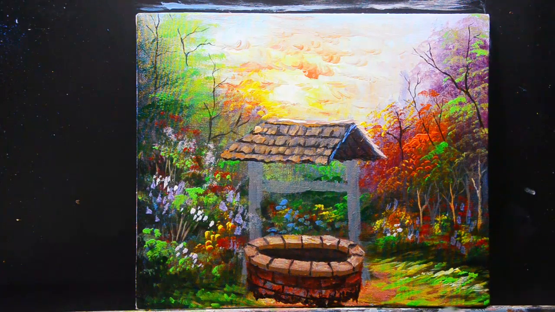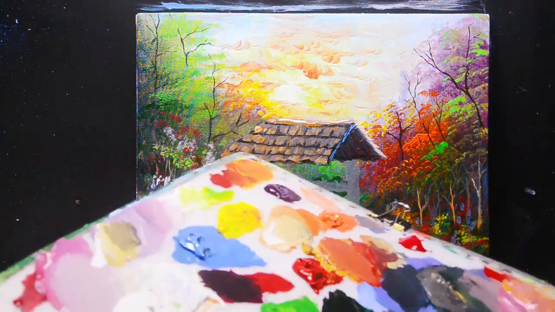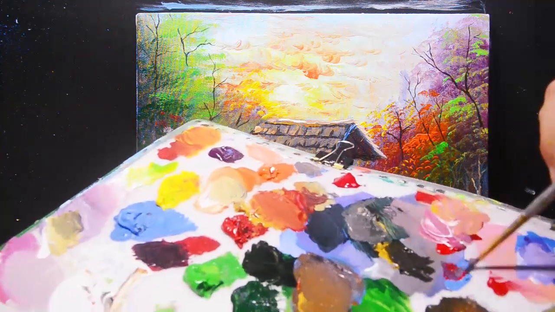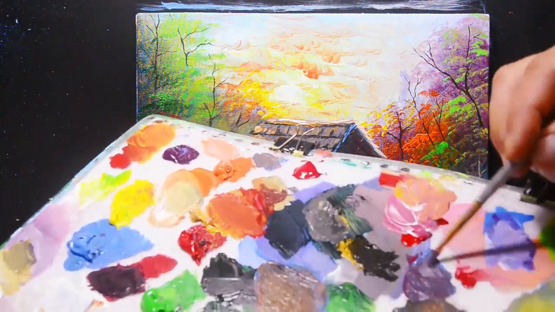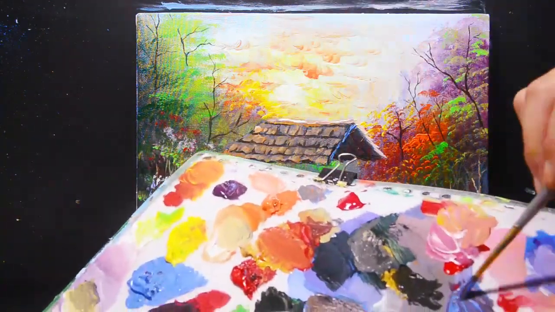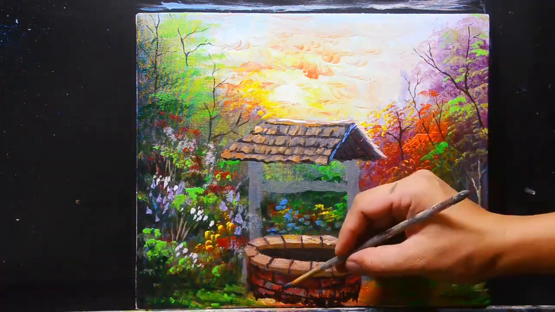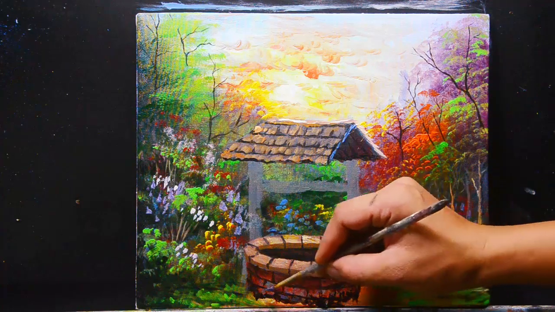Then after that, I'm going to mix the color of the Cobalt Blue and the Scarlet Red. I'm gonna mix these two colors. Just add here at the very lower portion.